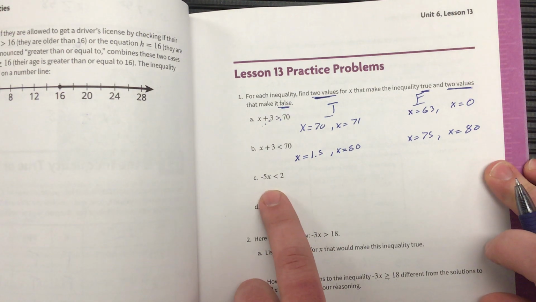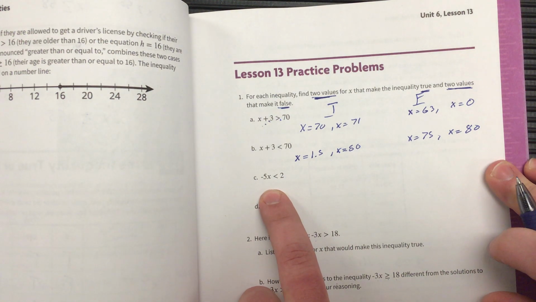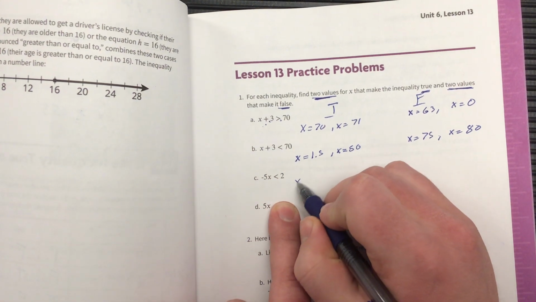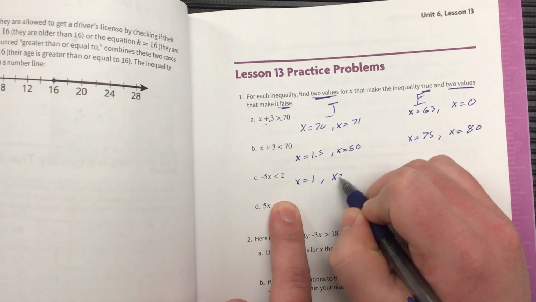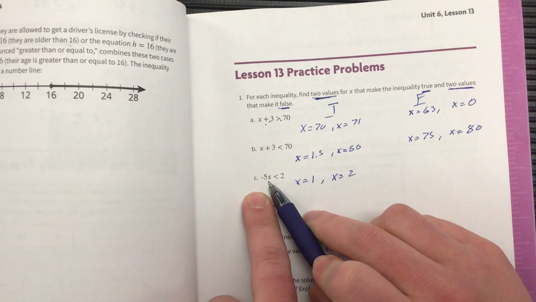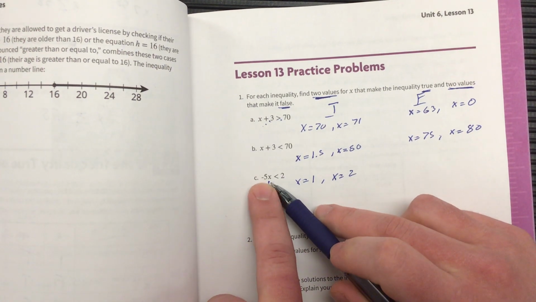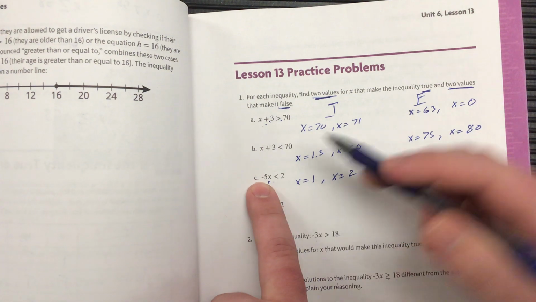The third one, -5 times x is less than 2. Jared, you got 2 that are true for me? 1 and 2. 1 and x equals 2, right? 1 times -5 is -5. 2 times -5 is -10. Both of those are less than a positive 2.